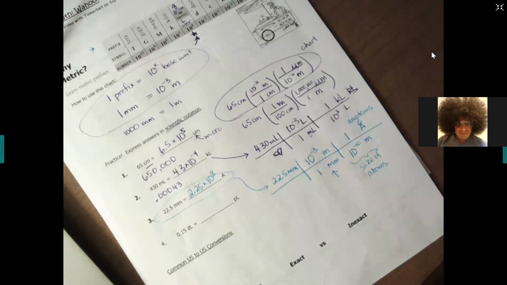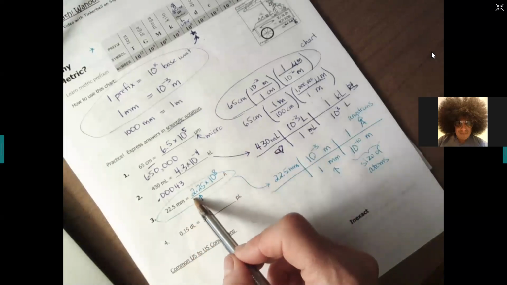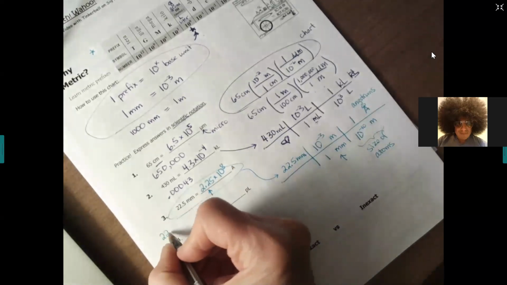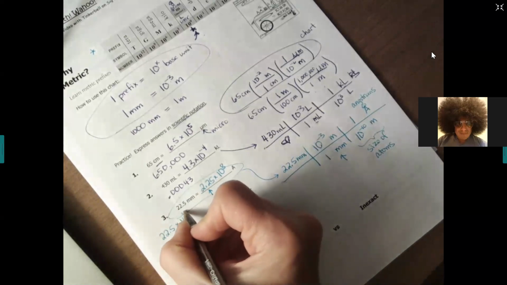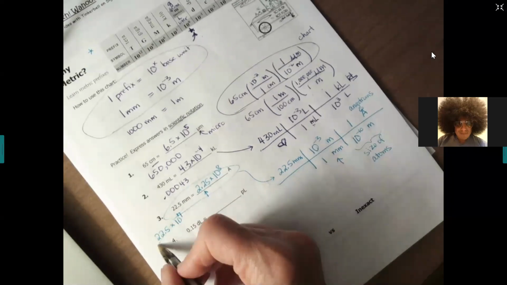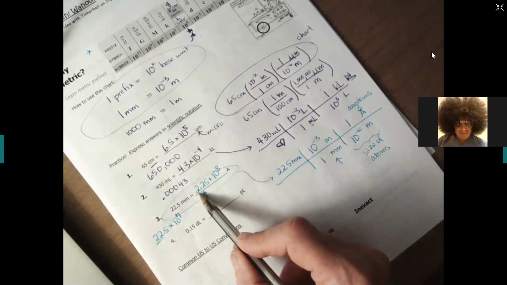Something I wanted to mention, because it happens in here, is scientific notation, and Tinkerbell does talk about it, making sure you use correct scientific notation, which means where you have the decimal, there is always only 1 digit to the left of the decimal. So you cannot say 22.5 times 10 to the 7th. Although that is the same number, this is incorrect notation, because there's 2 digits to the left of the decimal. And when I say digits, I mean non-zero digits. So you have to have a 1, 2, 3, 4, 5, 6, 7, 8, or 9.